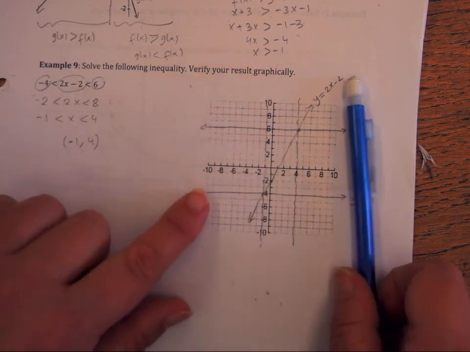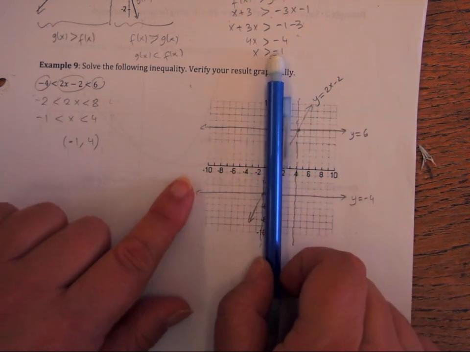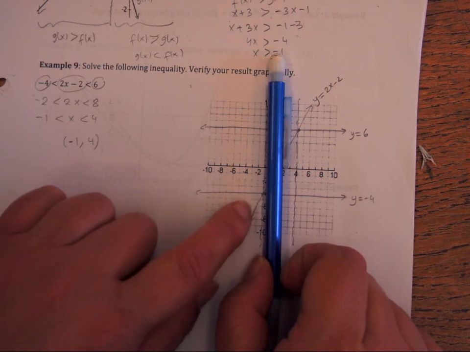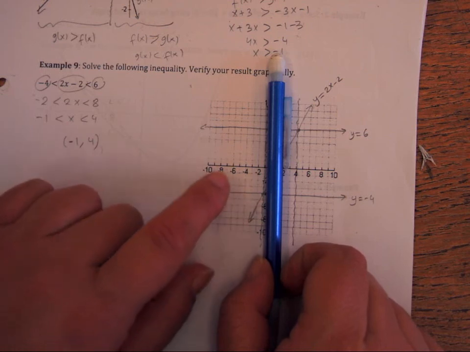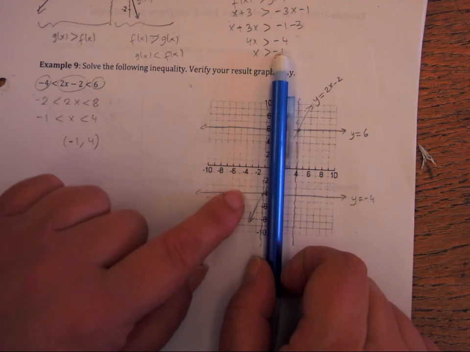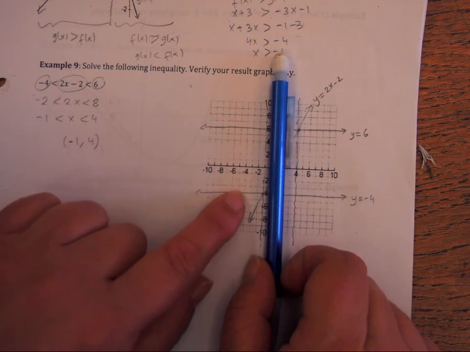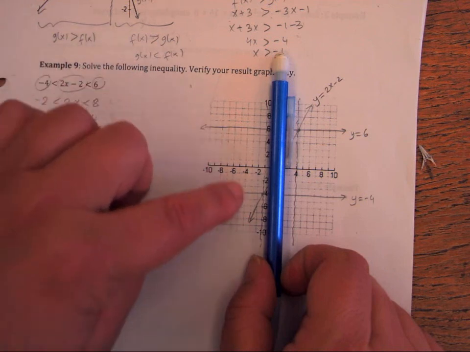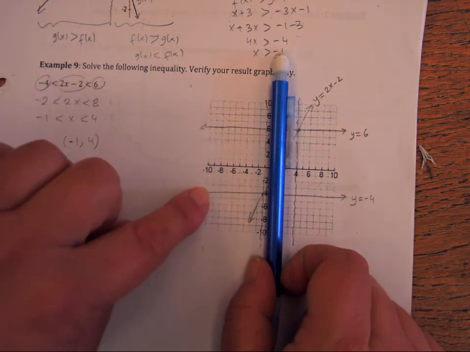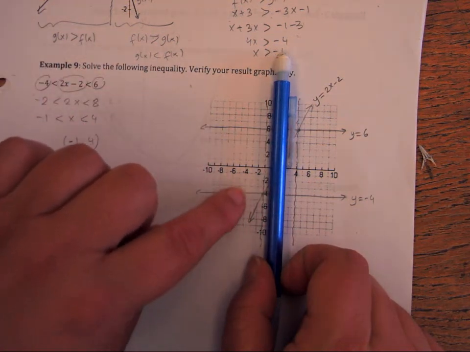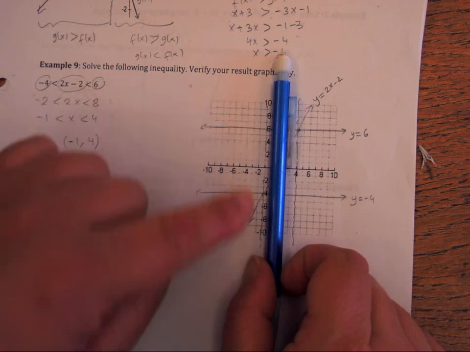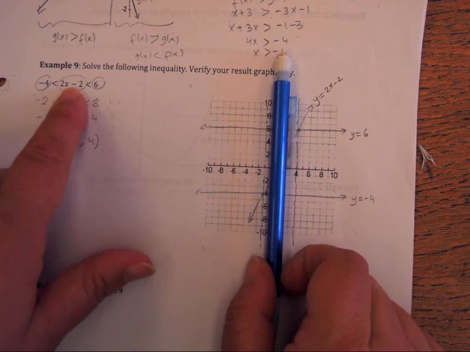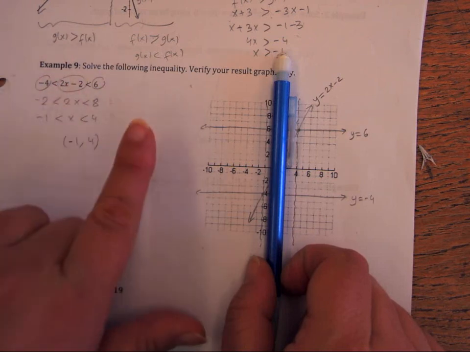Okay, so now when you look at the left side, what do you see? We see that this oblique line, which is 2x minus 2, is less than 6, less than 4, right? Because see, this oblique line is below y equals 6 line and below y equals negative 4 line. So this means that 2x minus 2 is less than negative 4 and less than 6. But that's not what we want, right? We want less than 6 but greater than negative 4.